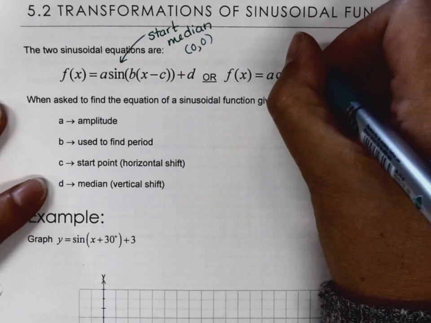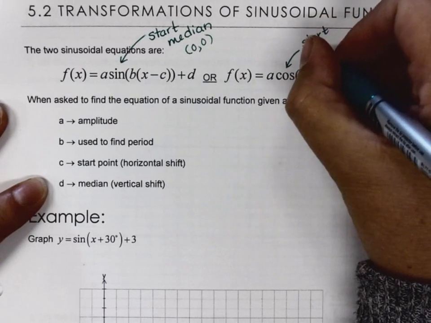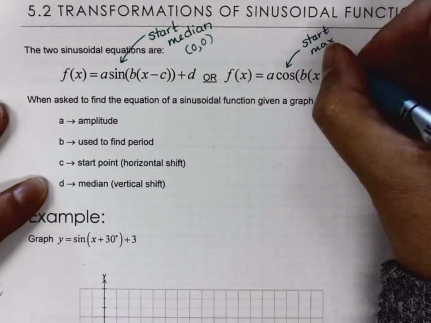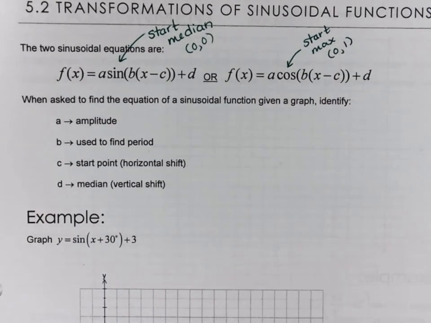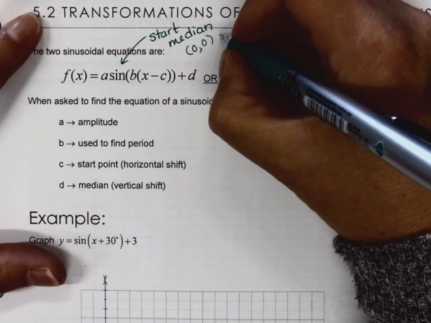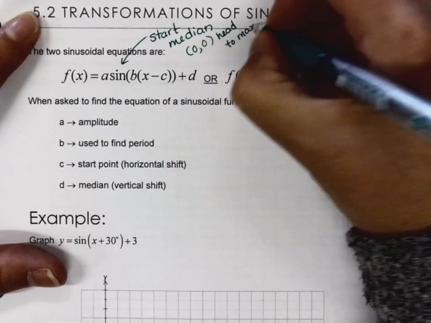Now, cos graphs start where? They start at a max, and that is at 0, 1 on the basic graph. So here, they start at a median and head to a maximum.